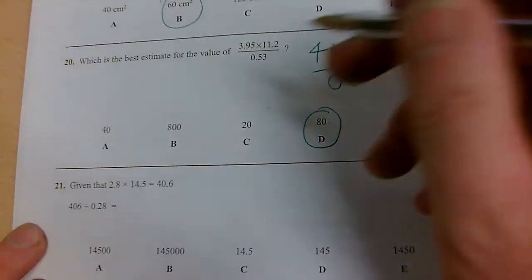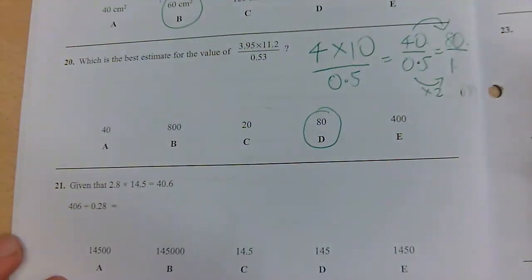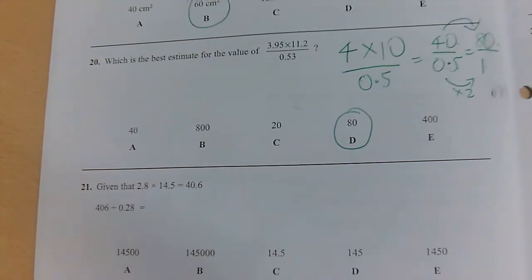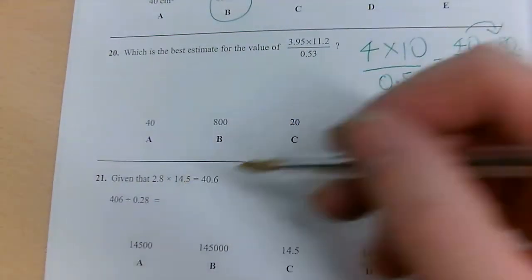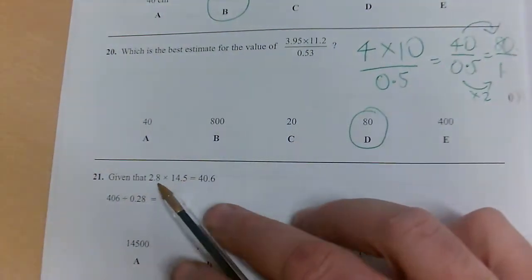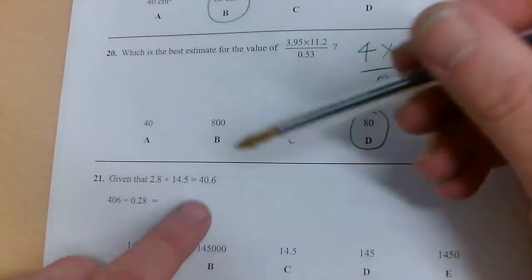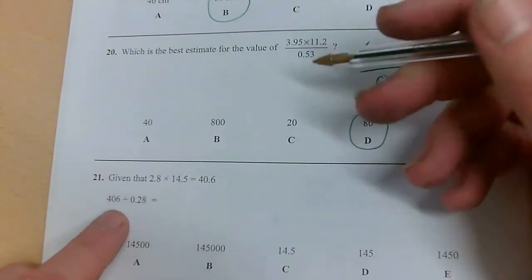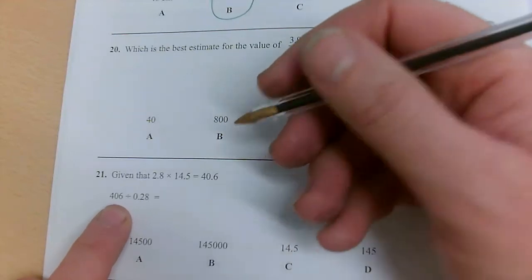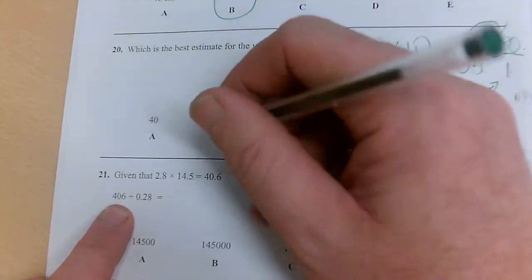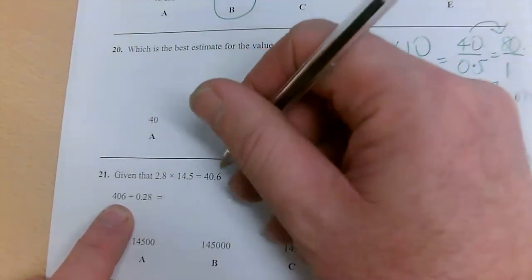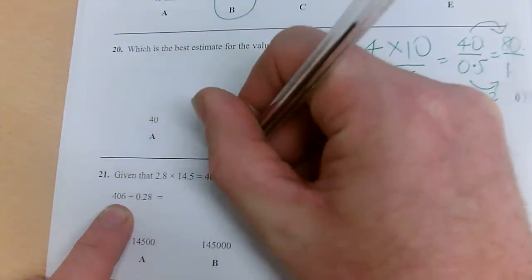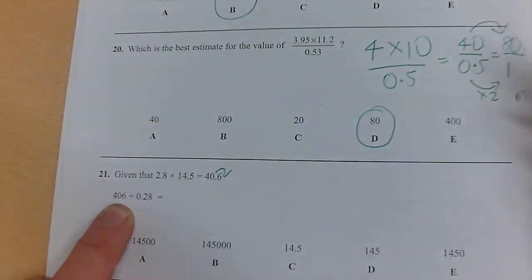Question 21. Given that we've got this number here, we've got to divide it. So what you've got to realize here is that the calculation we get will have the same numbers in it. So we're turning a multiplication into a division. Now, if you look at the number you're dividing, to go from there to there, it has got 10 times bigger. So we've got more that we're going to share.